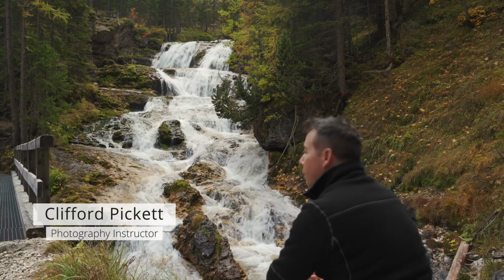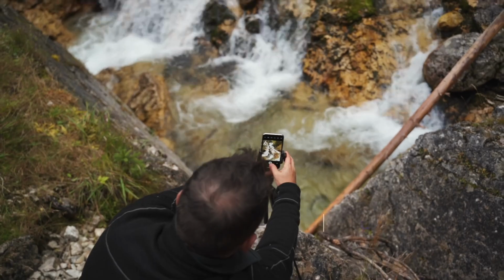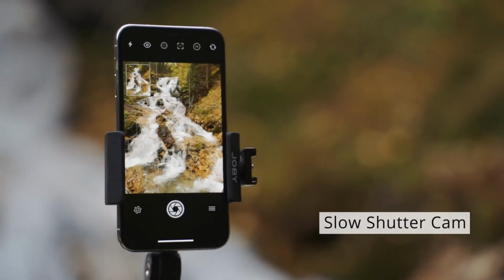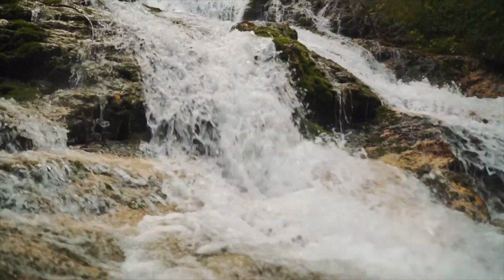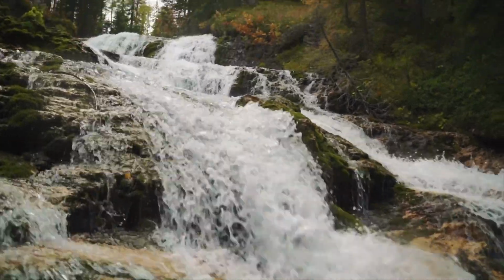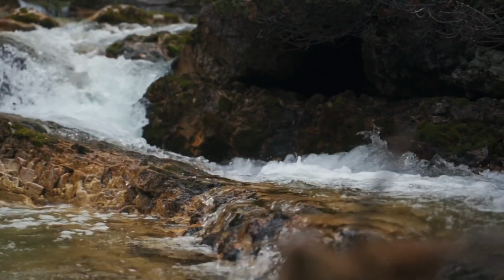So we continue on down the trail and we came across this beautiful location at the base of this waterfall. It's a great opportunity to show you another app that I love to use called Slow Shutter Cam. The reason why we use Slow Shutter Cam is because, one, it gives us creative control. We can choose any shutter speed we want, from 1 or 2 seconds up to 30 seconds, even beyond that. The other advantage is that it gives us much better image quality. So those are the two primary reasons why we use Slow Shutter Cam.